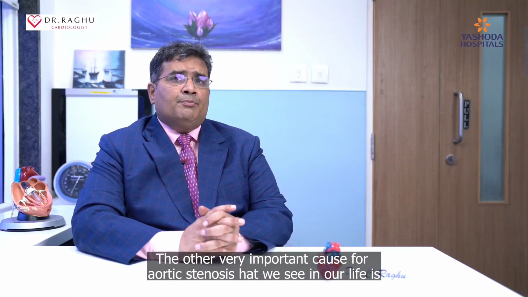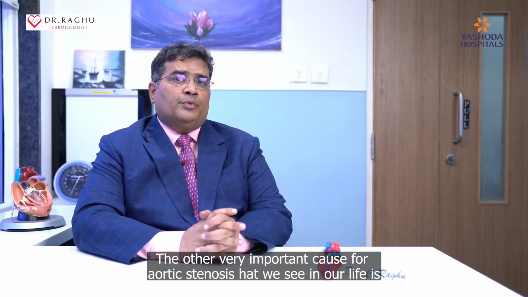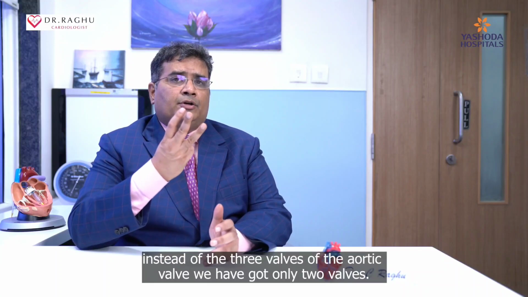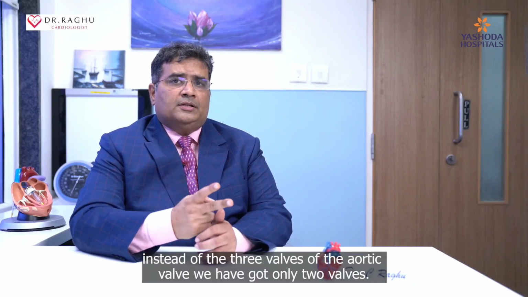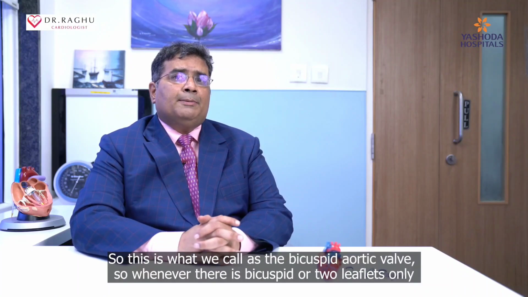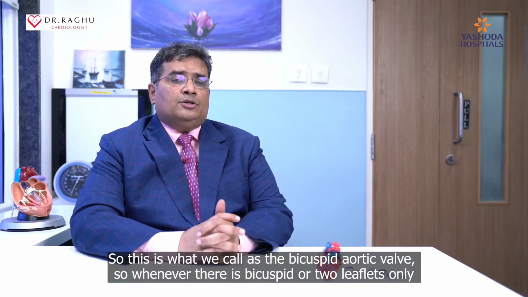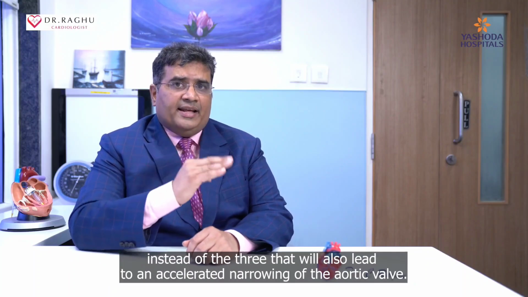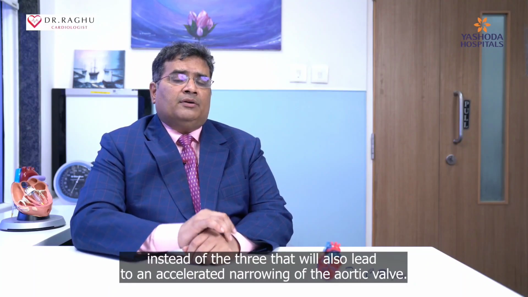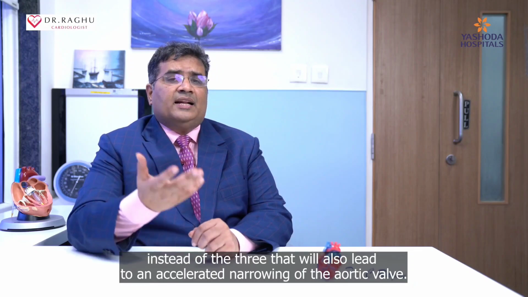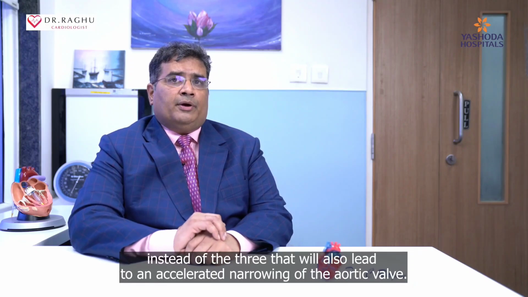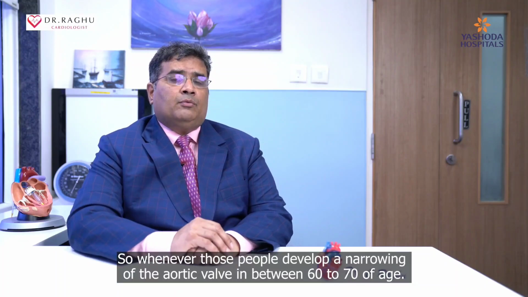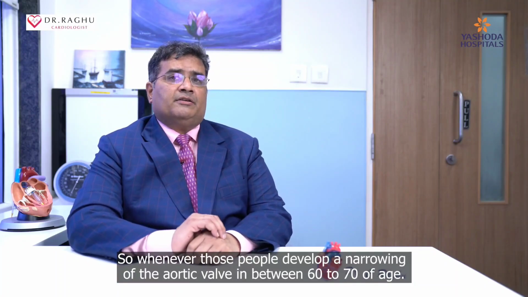The other very important cause for aortic stenosis, what we see in our life, is instead of the 3 leaflets of the aortic valve, we have only 2. This is what we call the bicuspid aortic valve. So whenever there are only 2 leaflets instead of 3, that will also lead to an accelerated narrowing of the aortic valve. Those people develop a narrowing of the aortic valve between 60 to 70 years of age.